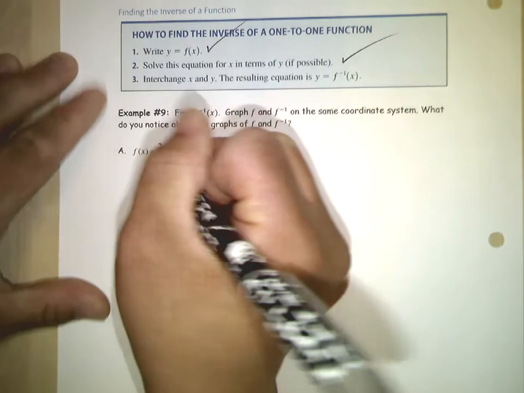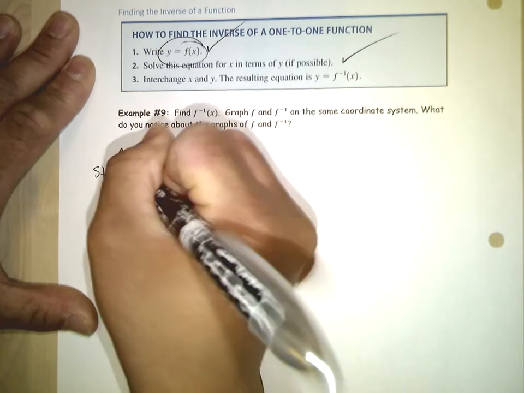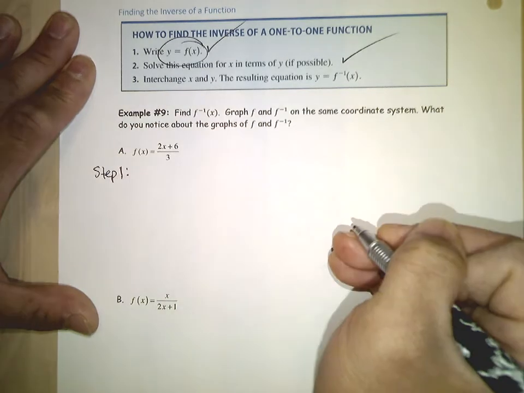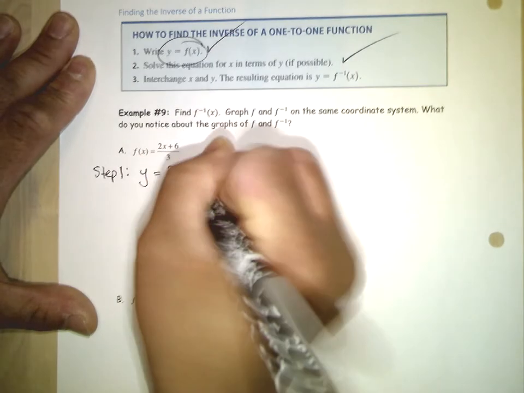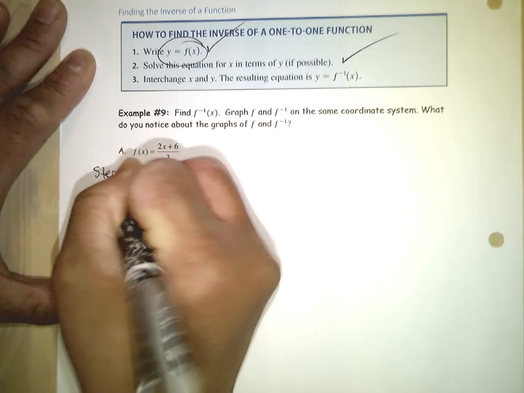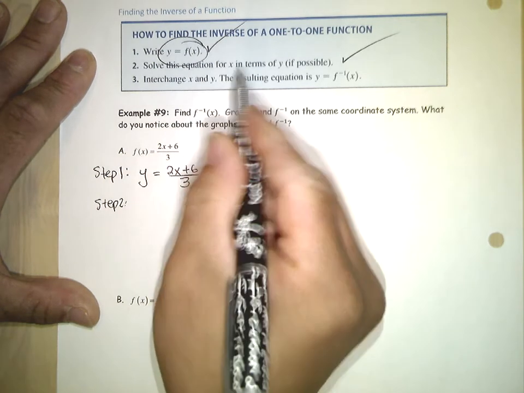All right, so here we go. Write y equals f of x. So step 1: instead of f of x equals (2x plus 6) over 3, we'll have y equals (2x plus 6) over 3. Then step 2, we'll solve this for x in terms of y.